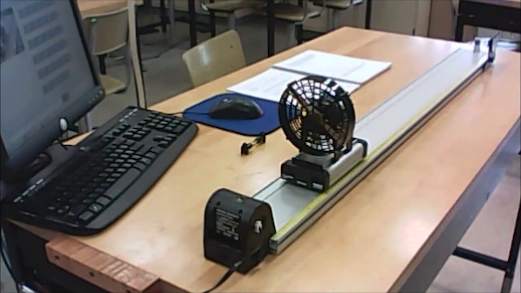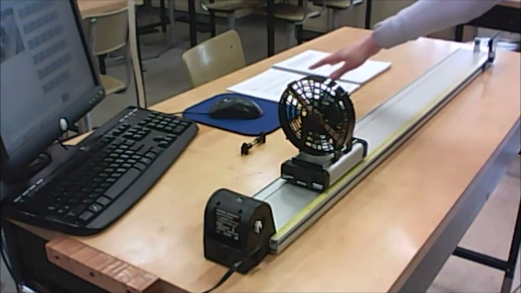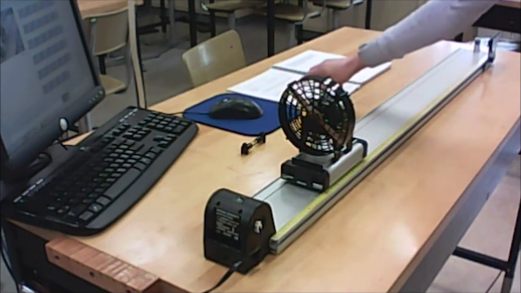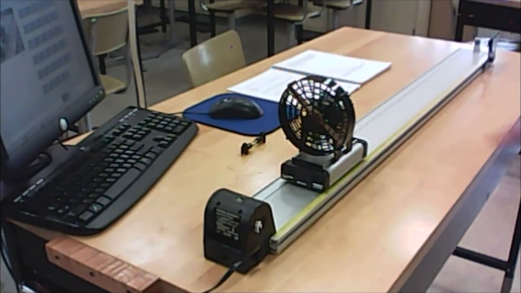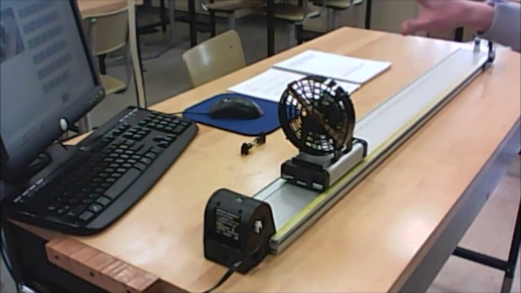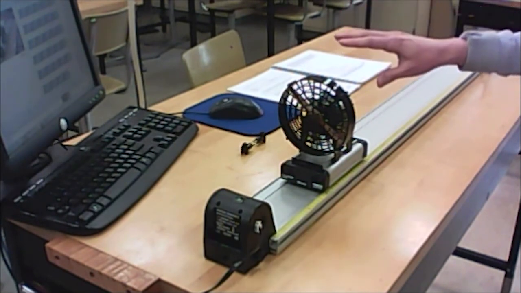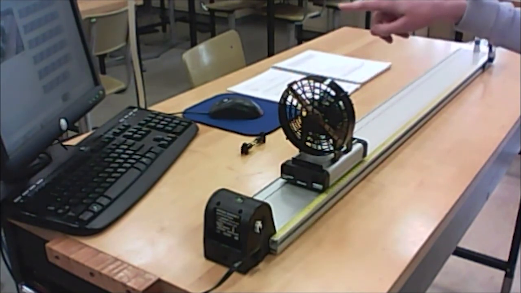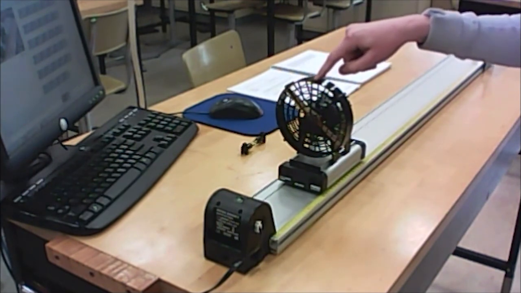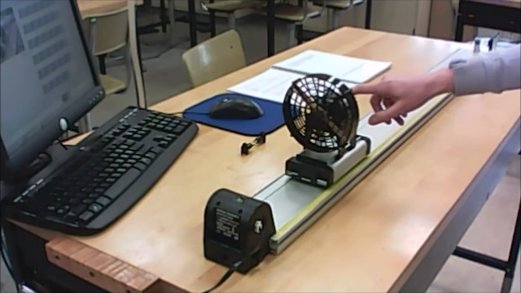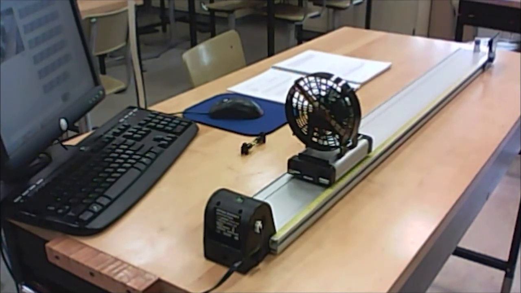So as I just said, question B is where you are expected to make predictions on what your velocity time graph and your position time graphs are going to look like. So this is constant acceleration. A position time graph will always show acceleration to be a curved line. A velocity time graph, if it's constant acceleration, should show a straight line. So you make your predictions and sketch them into your lab manual.